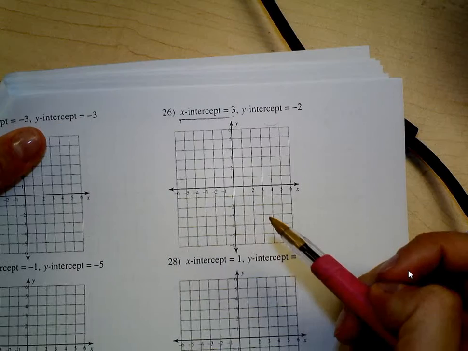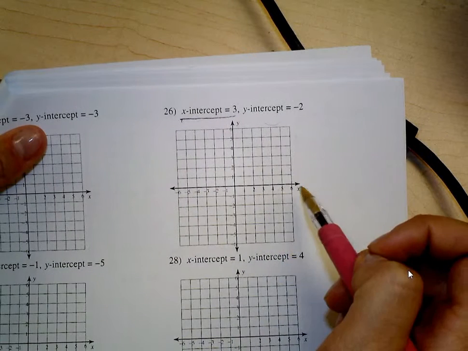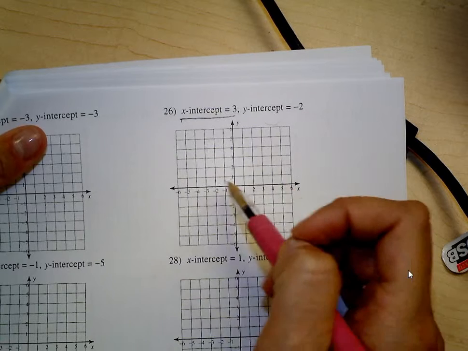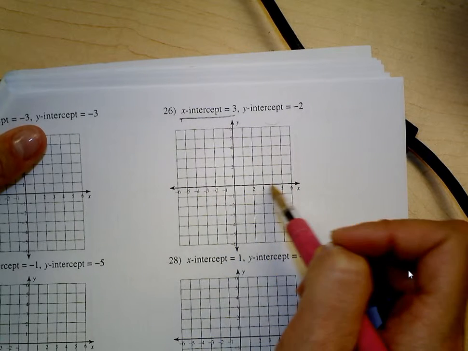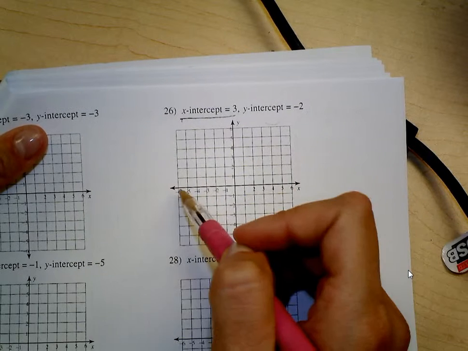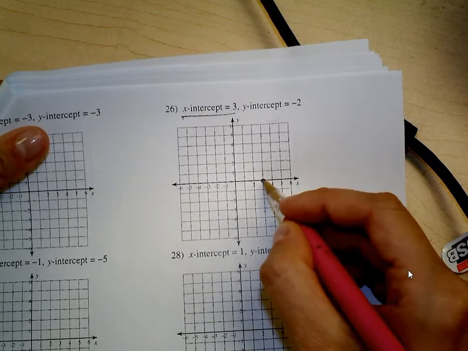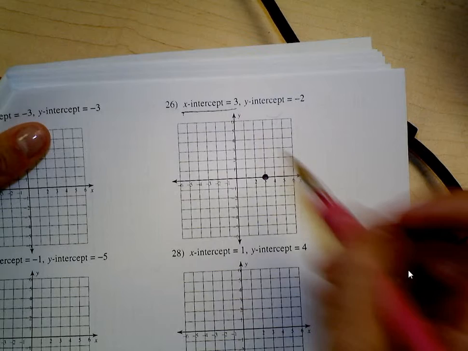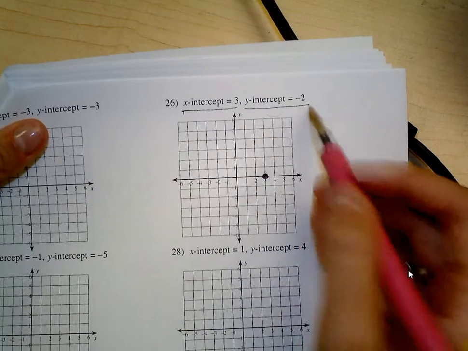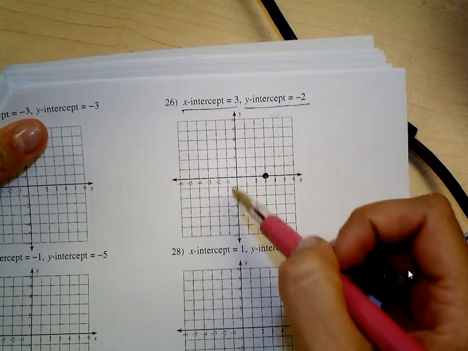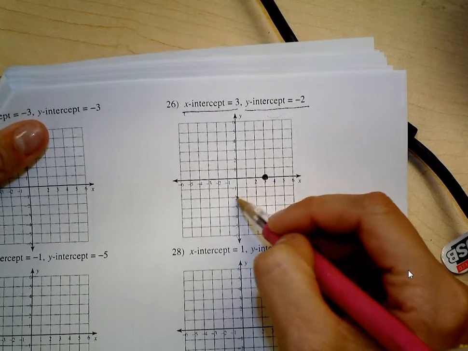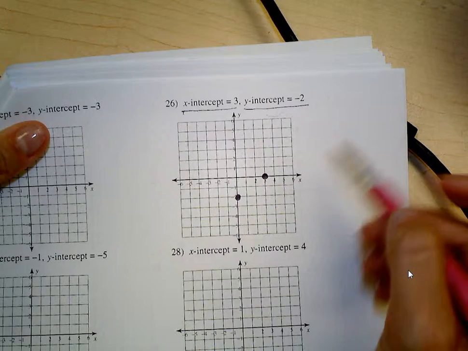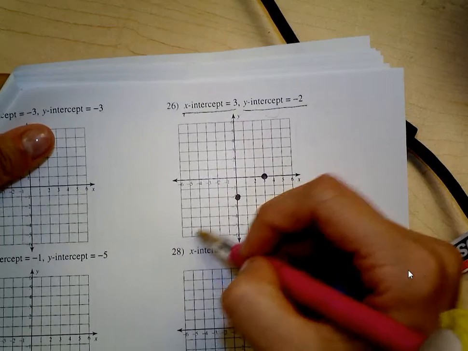An x-intercept is a point on the x-axis where the line crosses the x-axis. So I just go to where this is on the x-axis. Boom. 3. Done. My y-intercept is on the y-axis. -2. Boom. Done. All I need is 2 points to make a line. Boom. Done.